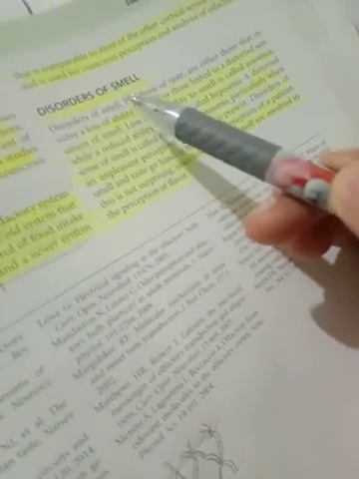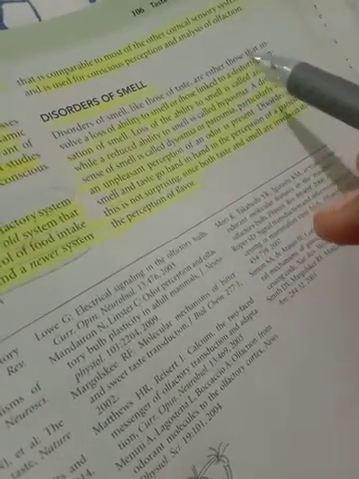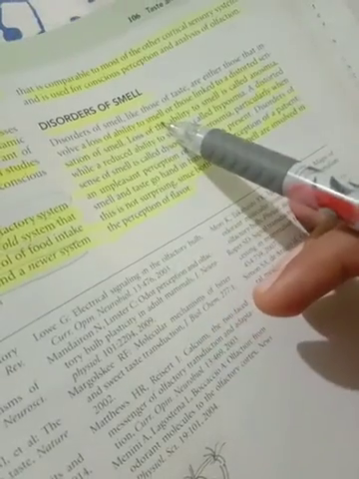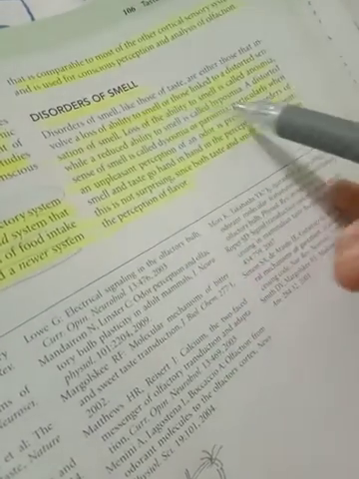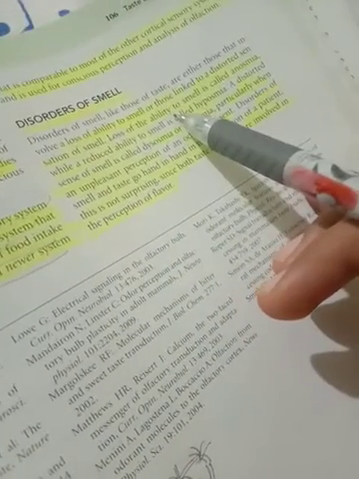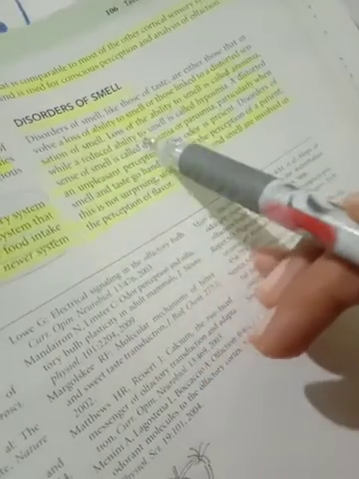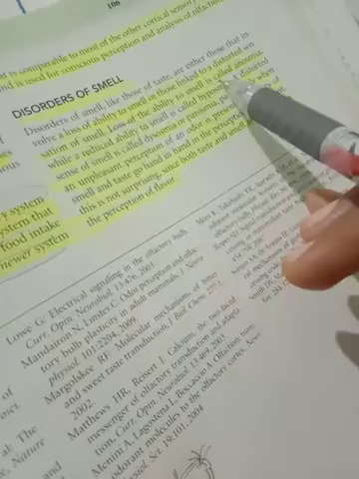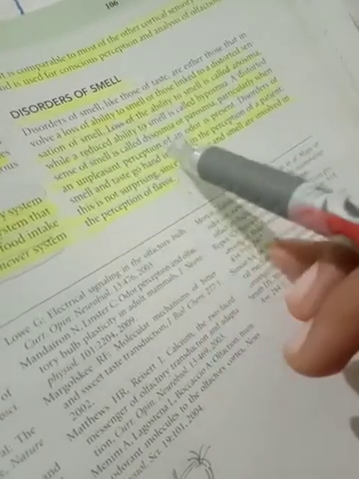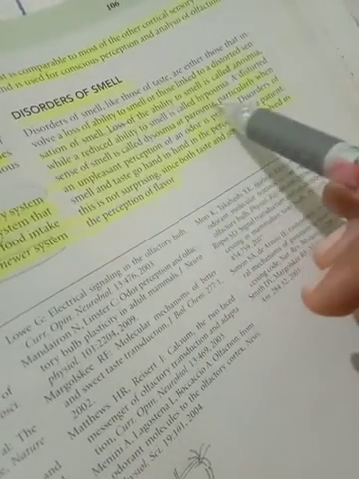Let us see the final part, that is disorders. What may the disorders be? Either those that involve a loss of ability to smell or those linked to a distortion. Complete loss of ability is anosmia; A means completely lost. Reduced ability is hyposmia, hypo meaning reduced. Disordered smell is dysosmia, also known as parosmia.